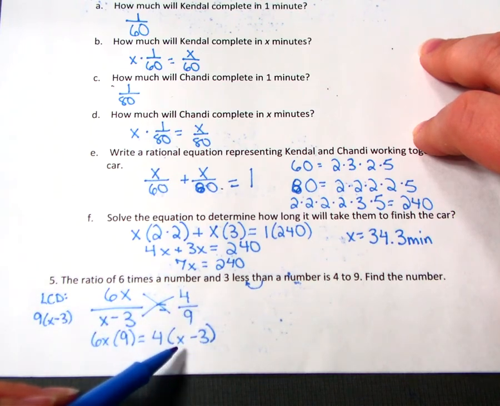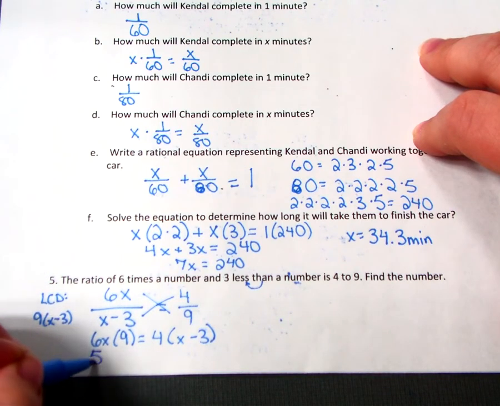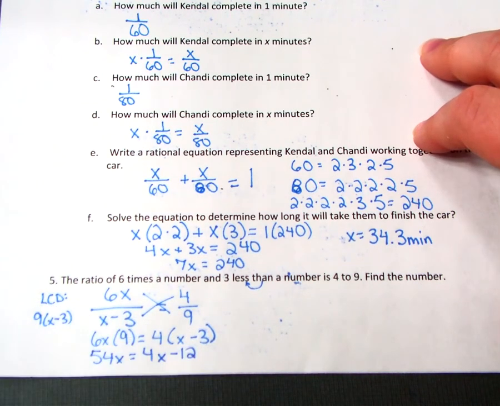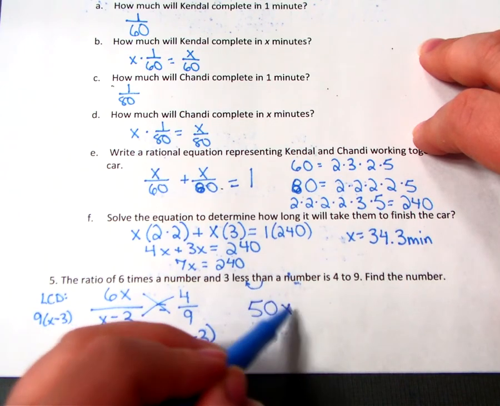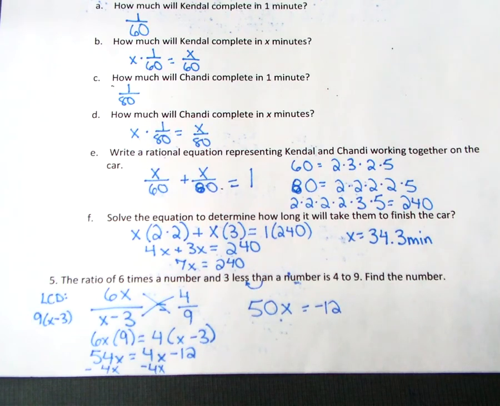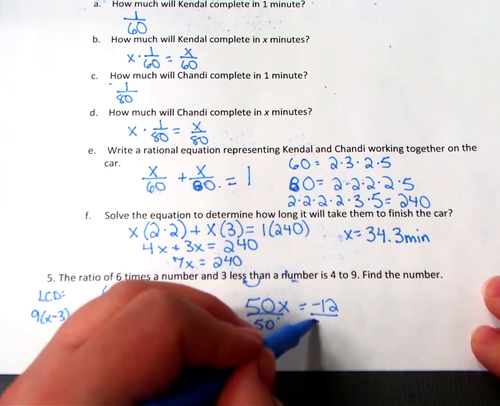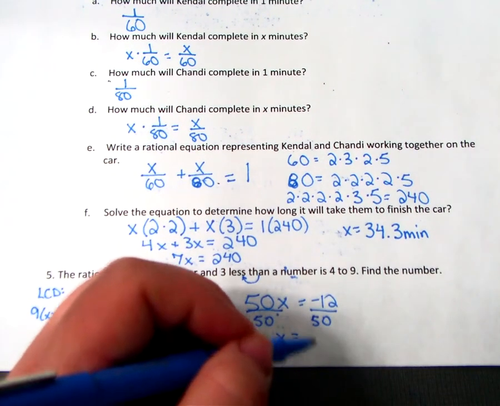So I have 54x equals 4x minus 12. Subtract 4x from both sides. So I have 50x equals negative 12. And divide by 50 on both sides. Negative 12 divided by 50. Negative 0.24, or you can give it to me as a fraction, negative 6/25.